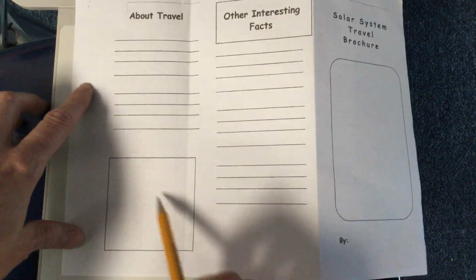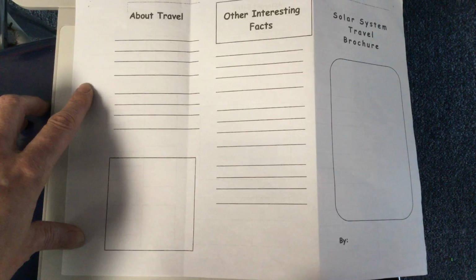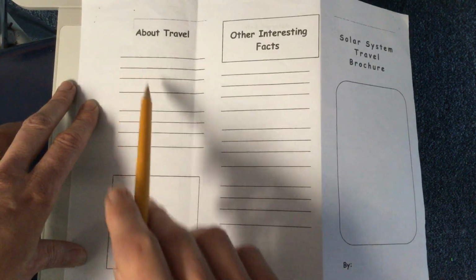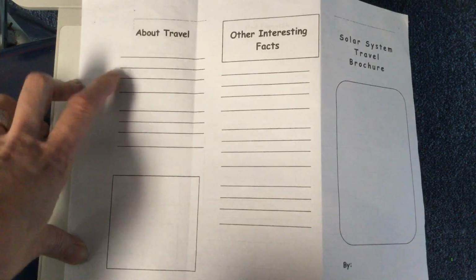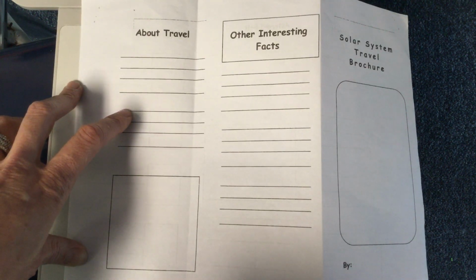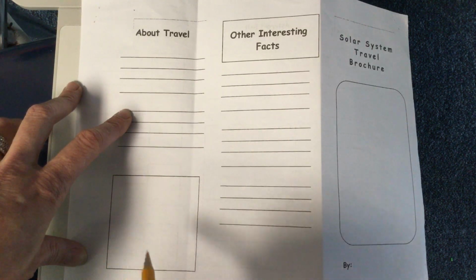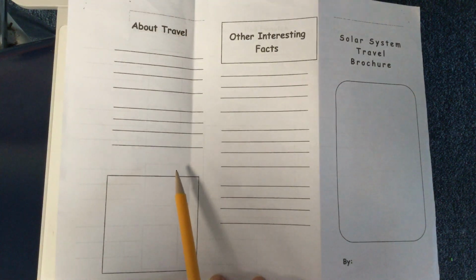So in this box, you're going to draw an illustration of how it is you're traveling around the solar system. Think Mrs. Frizzle's bus that takes her on the magic school bus. Think kind of out in those lines. It doesn't have to be realistic. And then some characteristics about how you are going to travel, what sort of accommodations your guests can expect when they are traveling through your solar system on your particular vehicle.